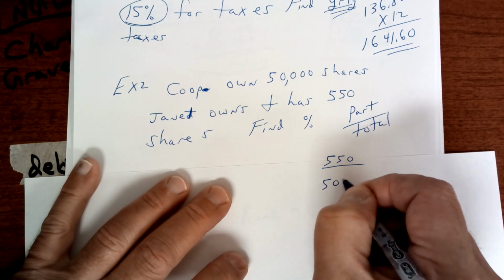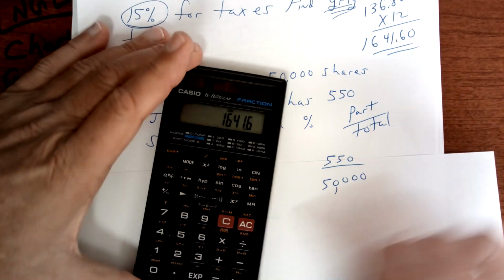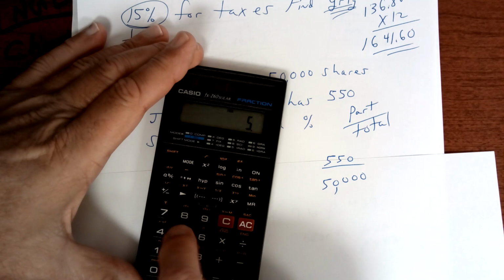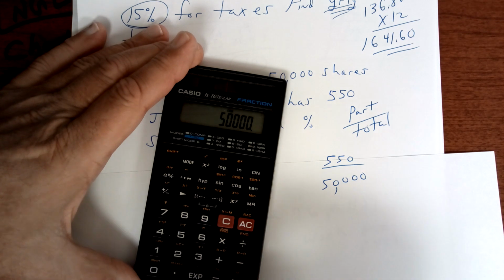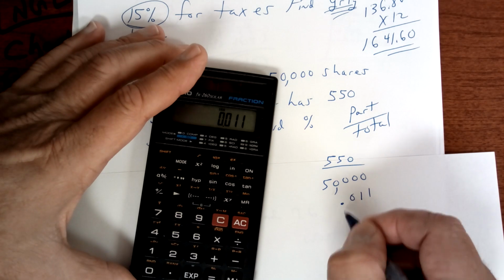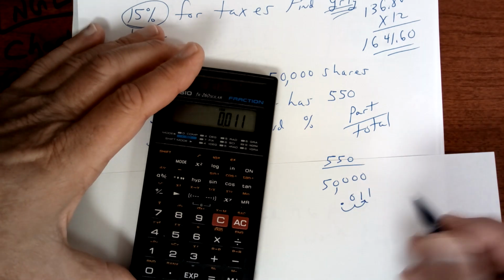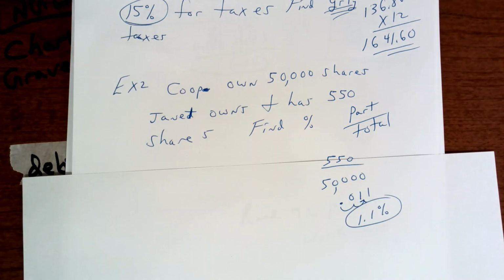So we're going to divide these on your calculator. So clear this out. Take 550 divided by 50,000. When I do that, I get 0.011, and if you change that to a percent, you get 1.1%. So she owns 1.1% of the shares of the co-op.